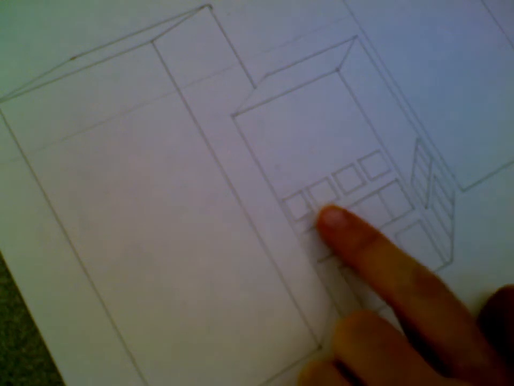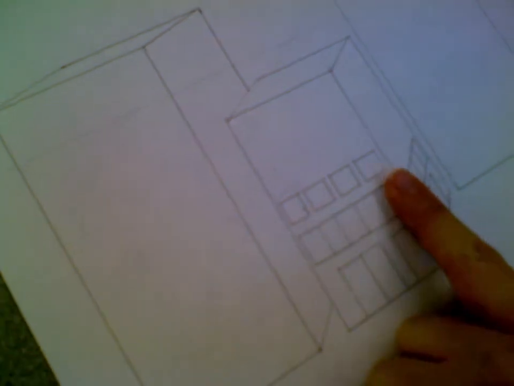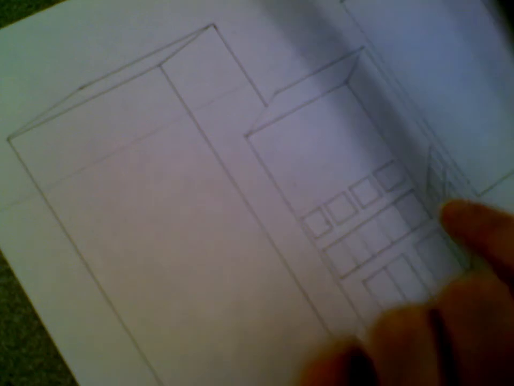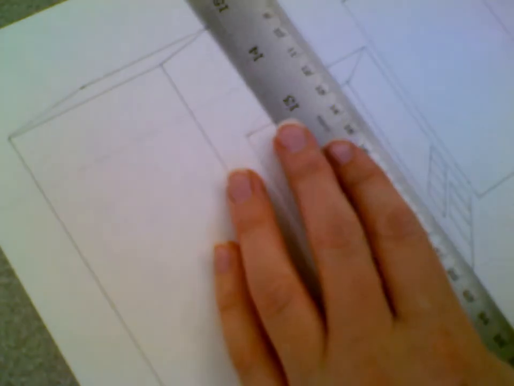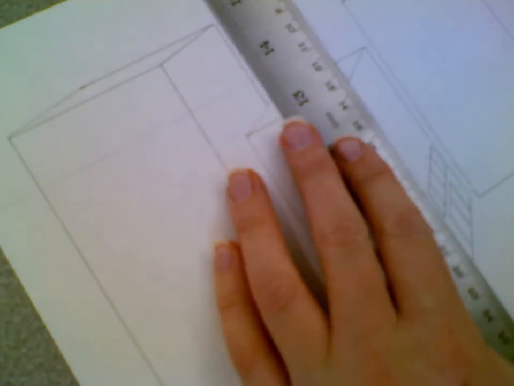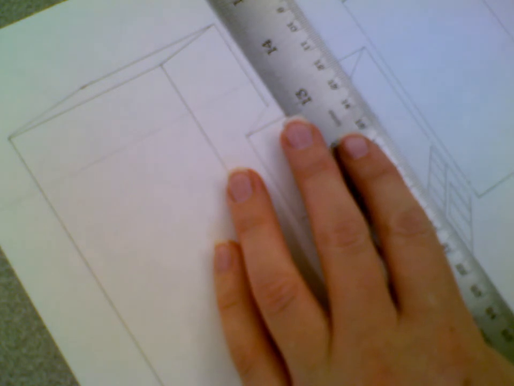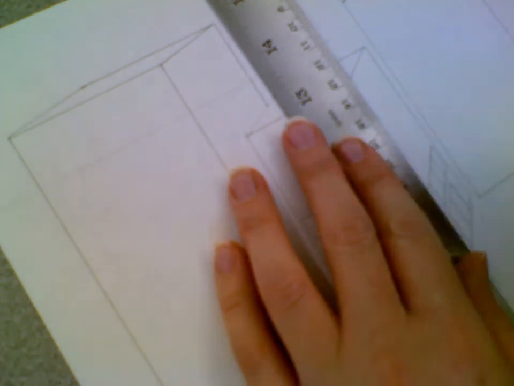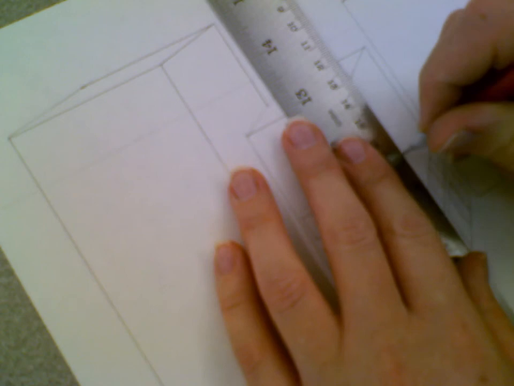To make individual windows, I would do the same exact steps. I would start off with my vertical line. This time I start off with my vertical line because I need to be able to use my vanishing point. That's parallel. Now what I'll do is I will go from the bottom. I suppose you could do the top first.